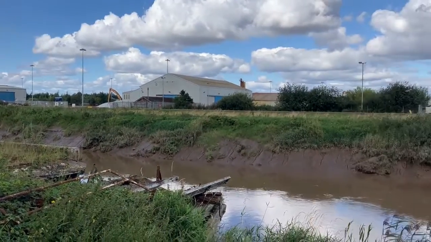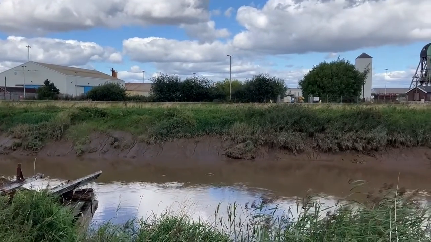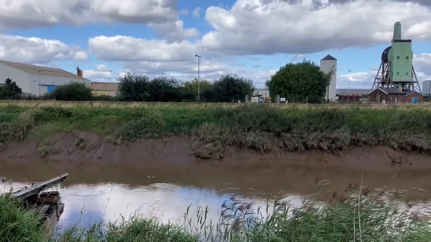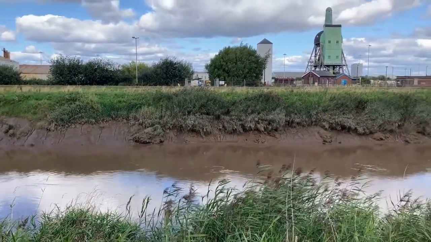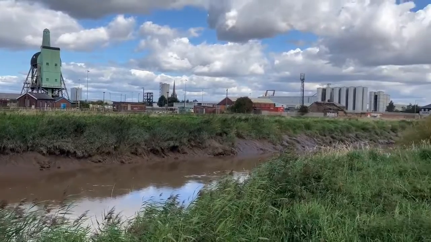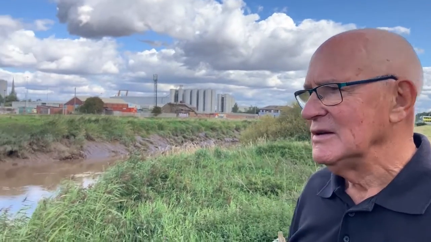So, just flip this around. So, introduce you to my dad, Don Catchment Rivers Trust trustee. What can you tell us about the river here, Dad?